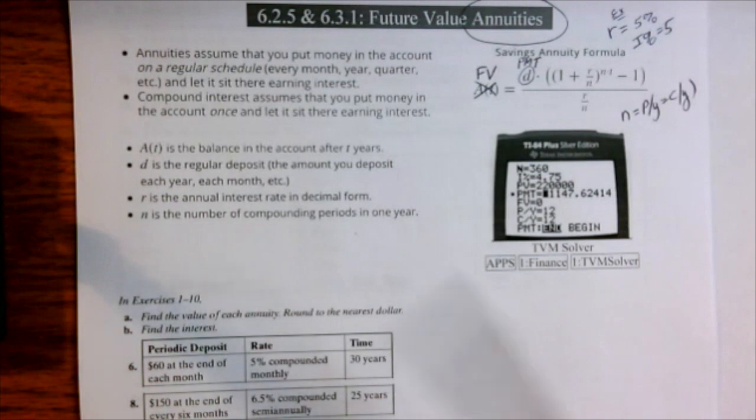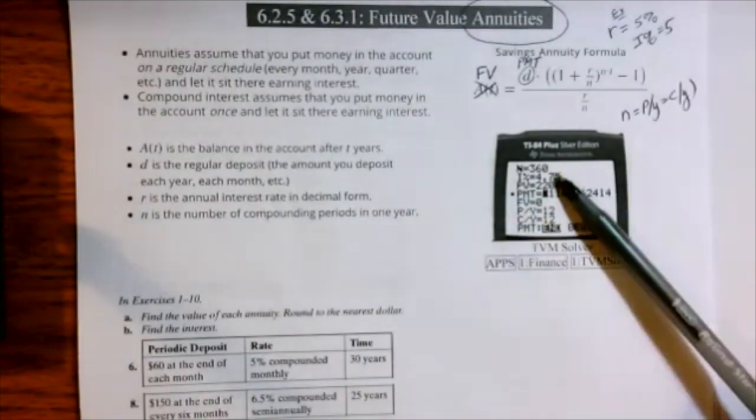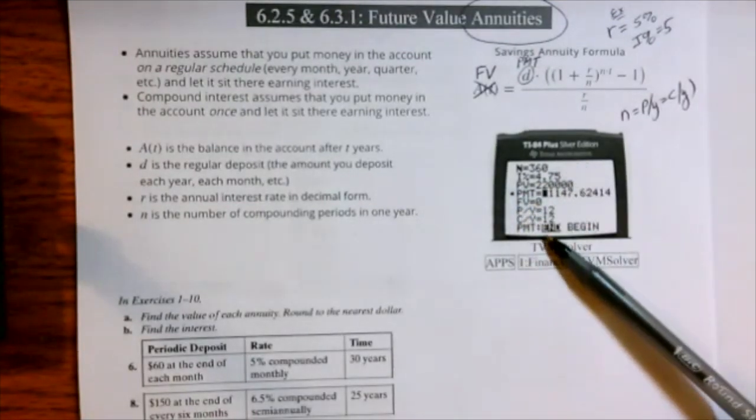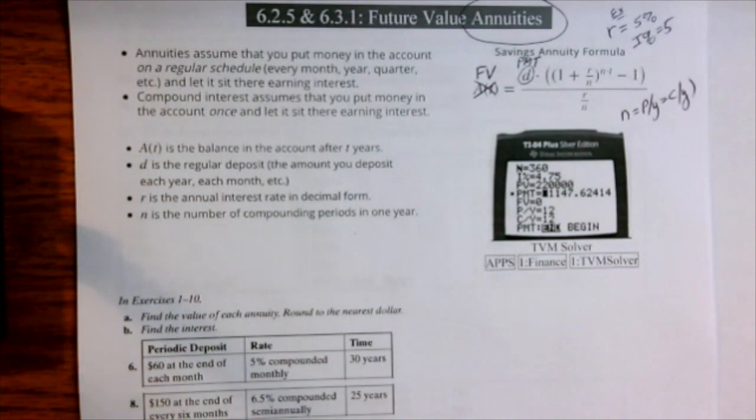So in fact, what's going to happen here is we're not even going to use this formula much. I'll probably go through a couple of them just so you can see how tedious it is. But generally, we're going to use the TVM solver. And if you have this powerful tool, you can solve many more problems in the math of finance than if you had to do everything with formulas.